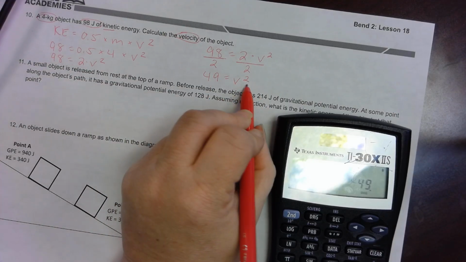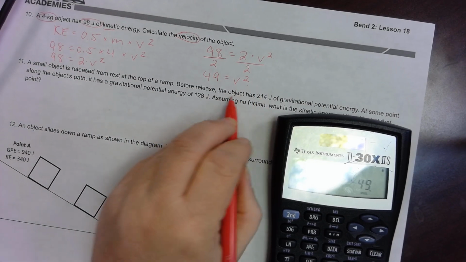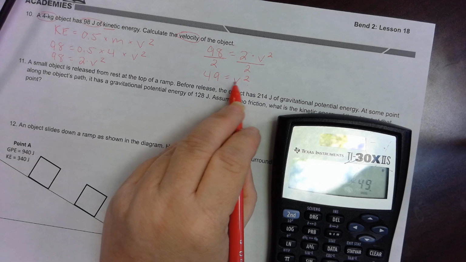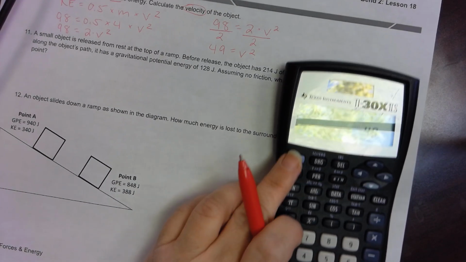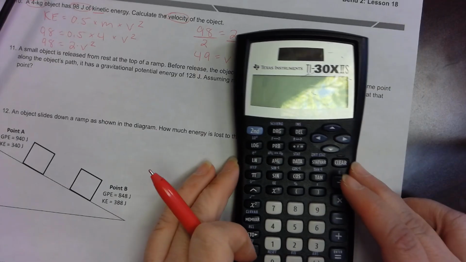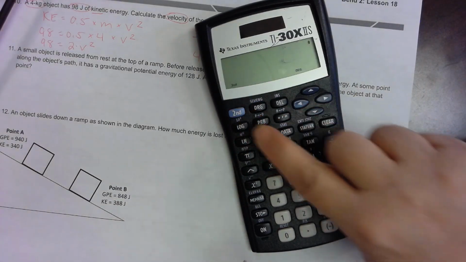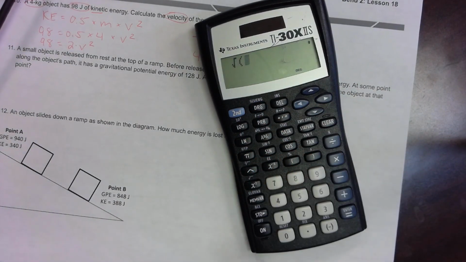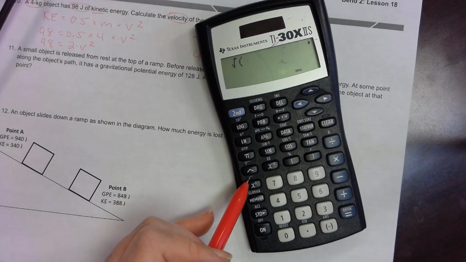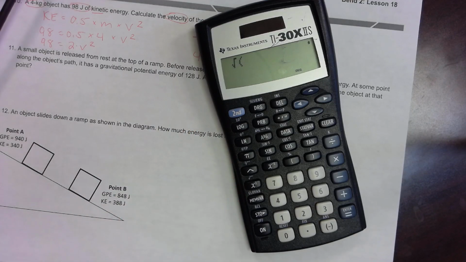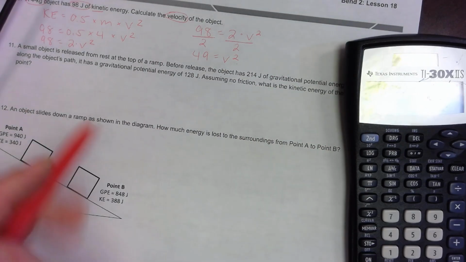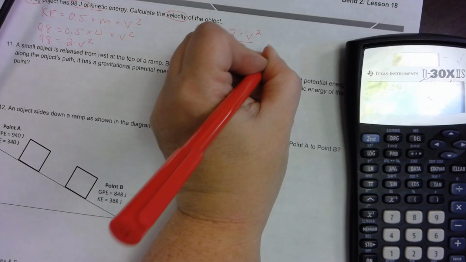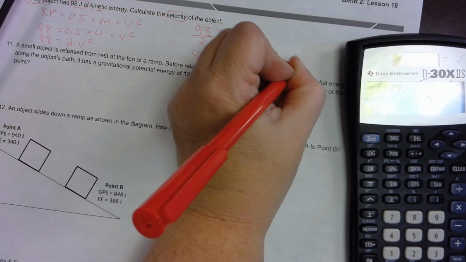Velocity squared. Now, that's not velocity by itself, it's squared. That doesn't mean v times 2. That means squared, so we have to use the square root operation. Remember, square root on a calculator is second x squared, to get that little square root that's above the mark. I can just type in 49. It is 7. That means that our velocity is equal to 7 meters per second.